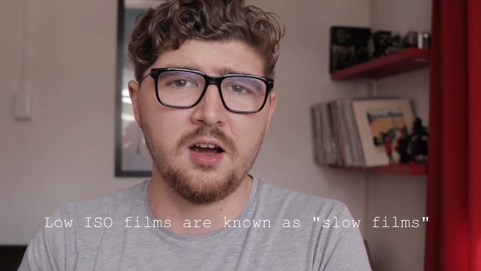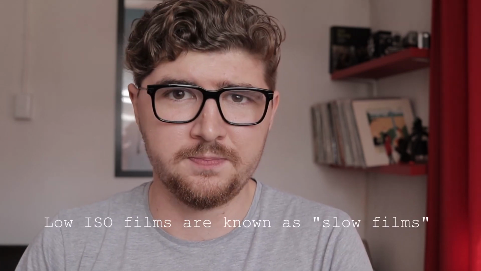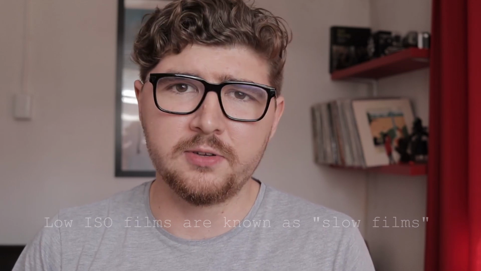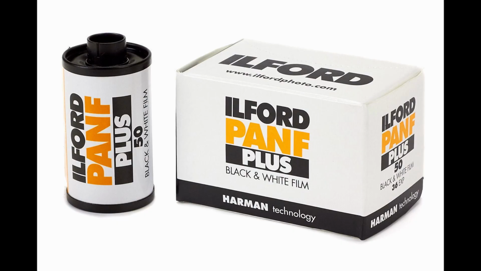Now ISO values come from the days of film photography, because different film stocks had different sensitivities to light. Film stocks that have a low sensitivity to light are referred to as slow film stocks. Example of a slow film stock would be Ilford Pan F, which is an ISO 50 film. It needs a lot of light to create a perfectly exposed image.